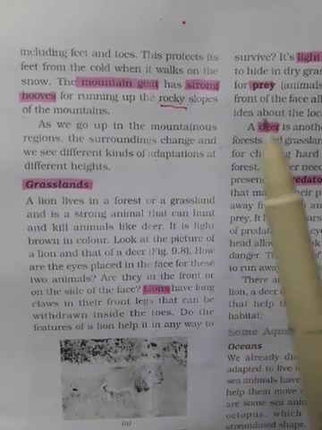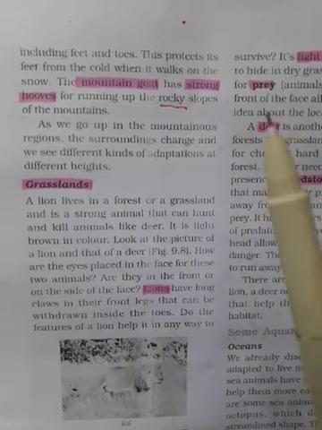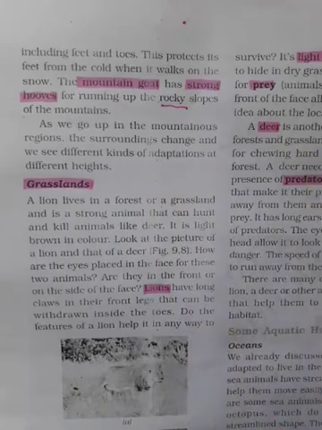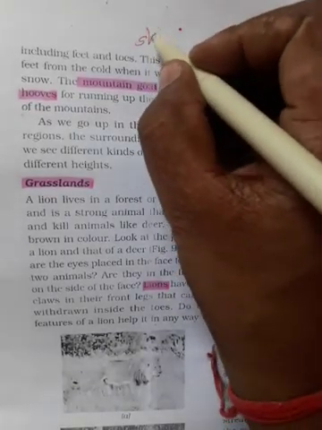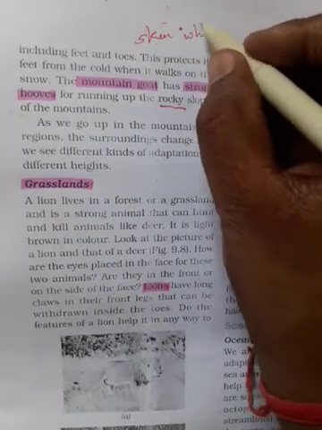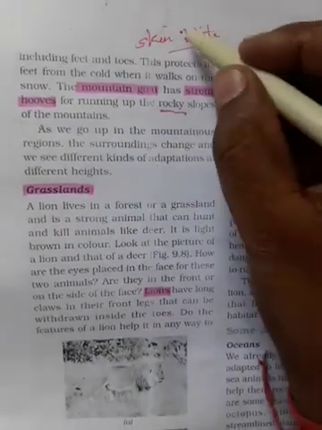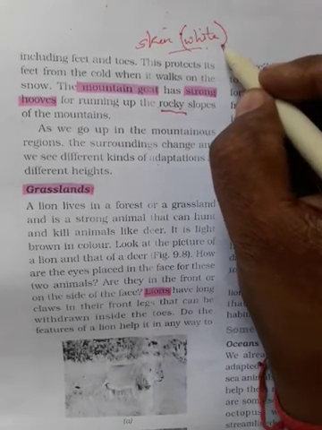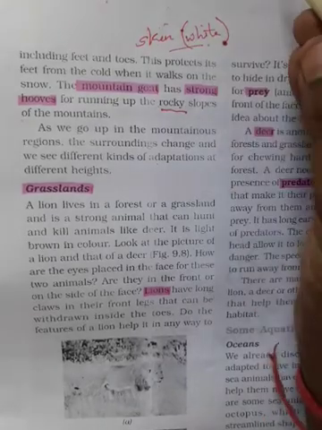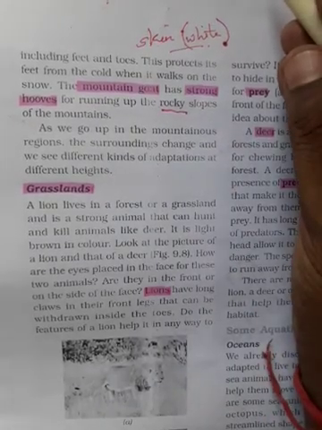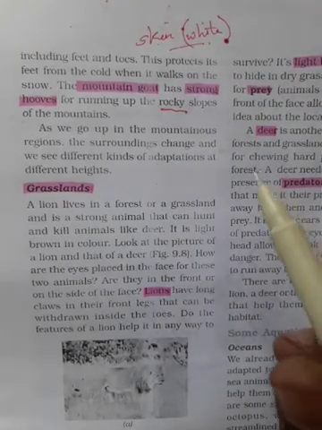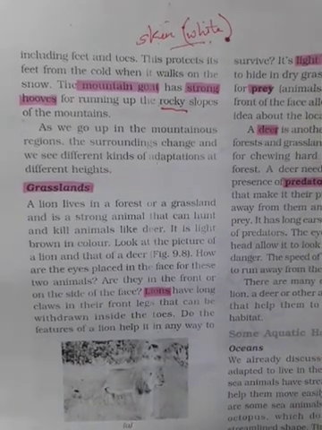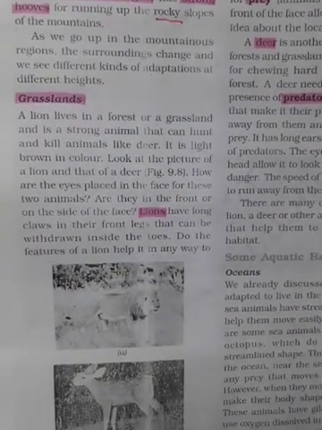Okay, even the color, if you see a polar bear or a snow leopard, the color is white. This fur or skin color is white. Why white? So they can merge with the snow, the condition of the atmosphere, and hunt their prey. Okay. So that was all about our mountain habitat. So now let's move towards grassland.